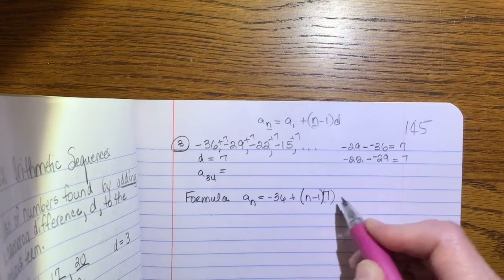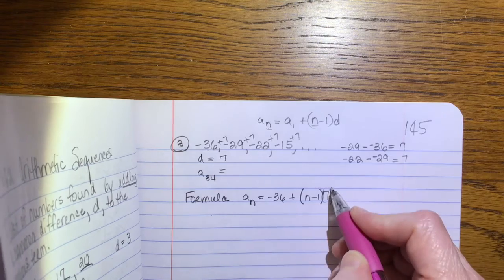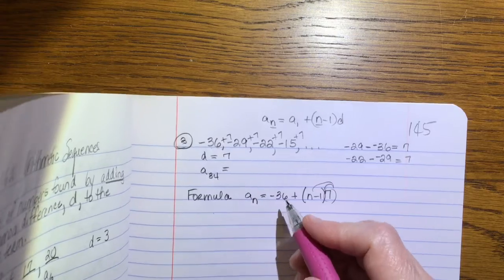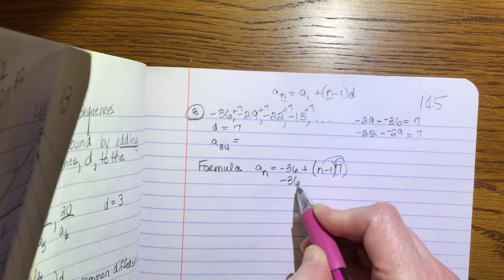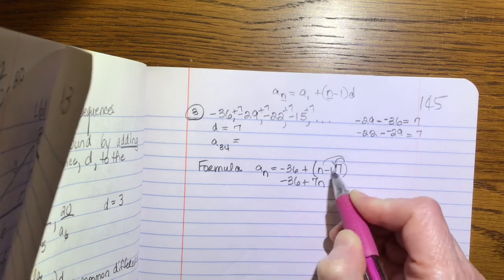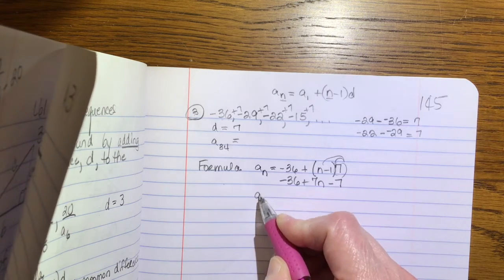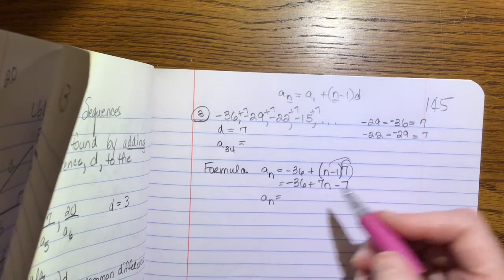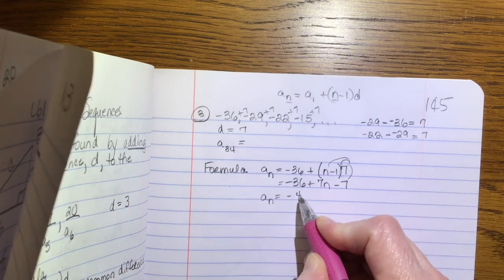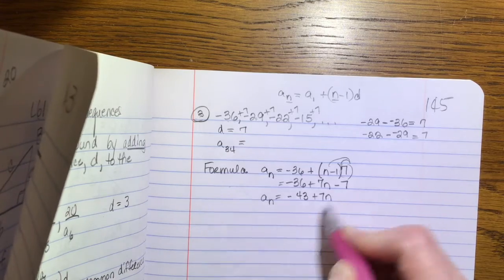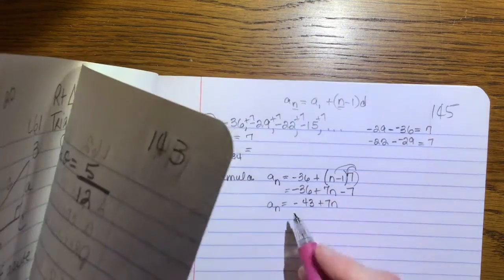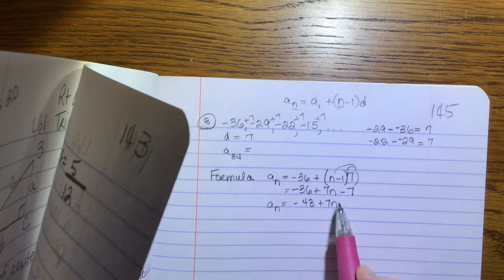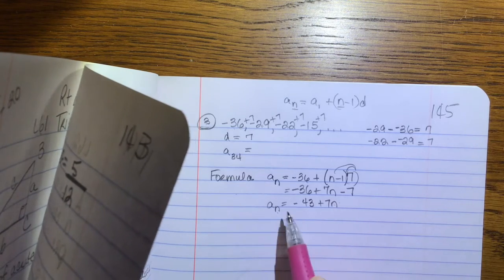And if you feel comfortable putting that in parentheses, you can do that. So let's distribute our 7. And I've got A sub n is equal to negative 36 plus 7n minus 7. So A sub n equals negative 36 minus 7 is, and you can write it either way. You can commute it. You get negative 43 plus 7n, or if you want to commute that, you can write it 7n minus 43. Now that's going to find any term in the sequence as long as we know the number of the term we want. If we want the 50th term, we put a 50 in. So we can find any term.